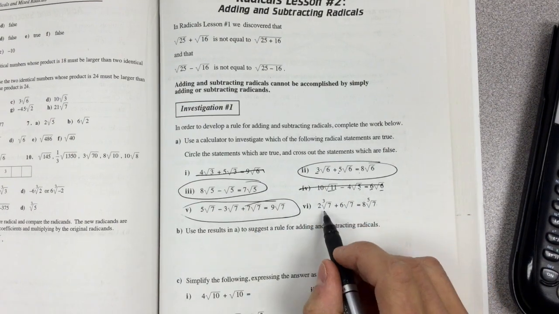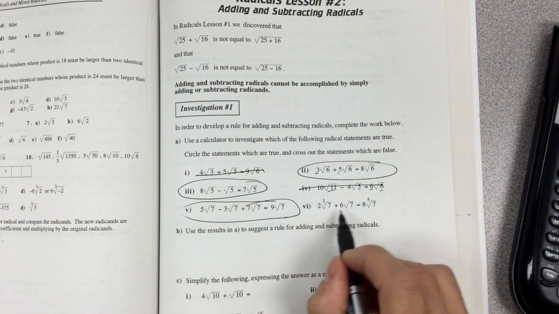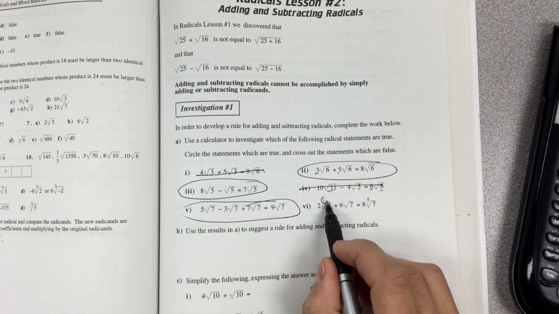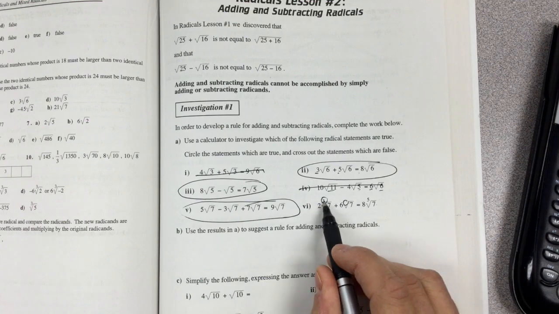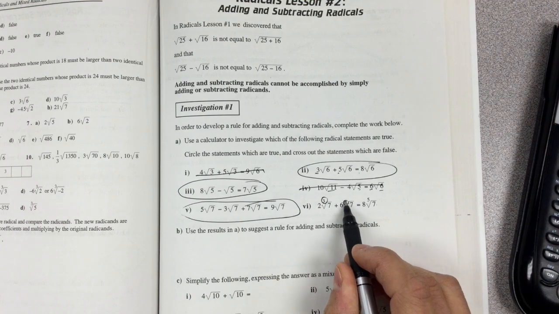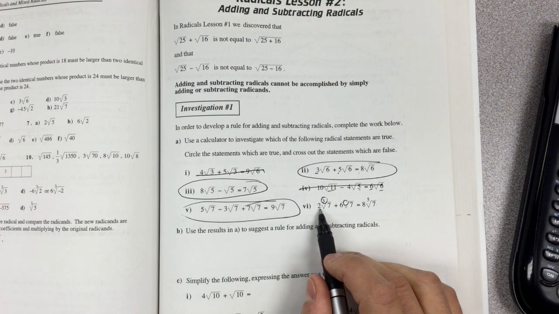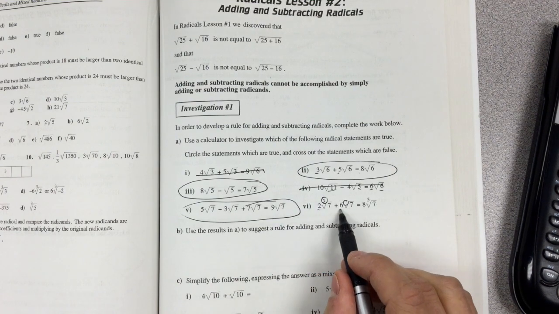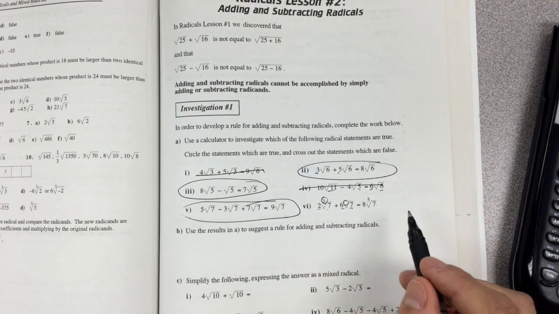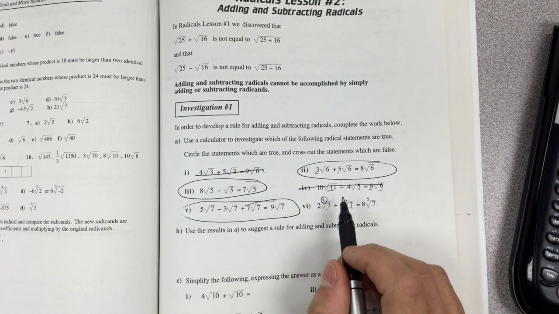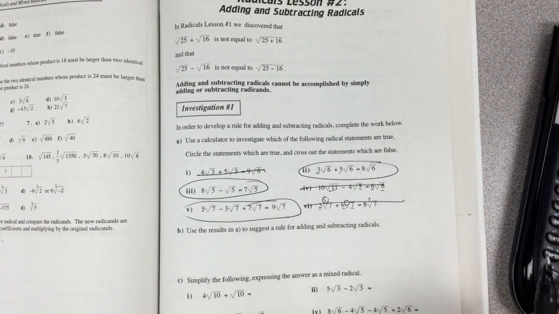And in this last example, I can tell you right away that's going to be false. For one, the indexes are different. I have an index of 3 here and an index of 2. We don't add the indexes. And even though I have a coefficient that I've combined and the radicands are the same, because the indexes are different, that will be a false statement.